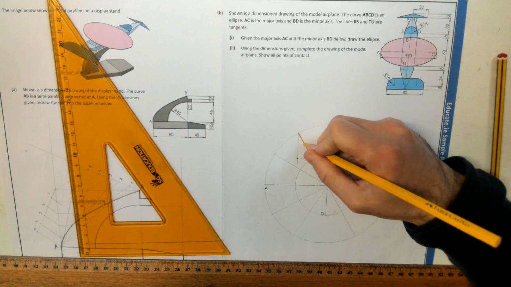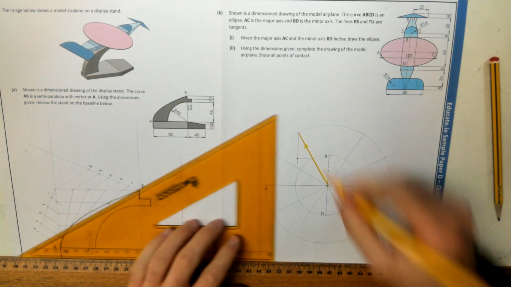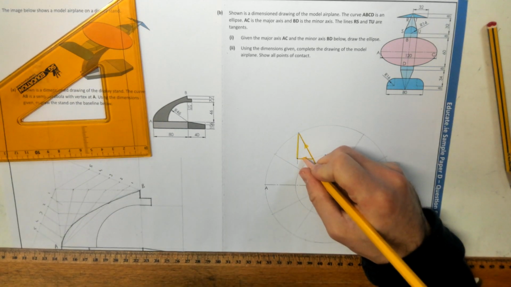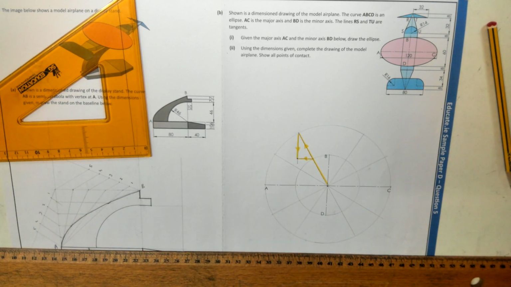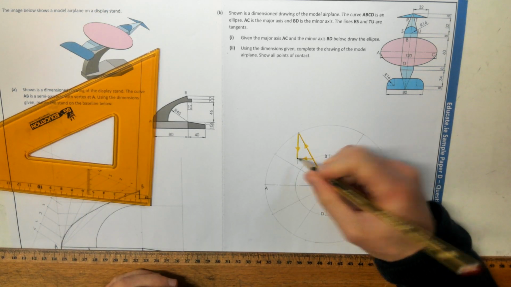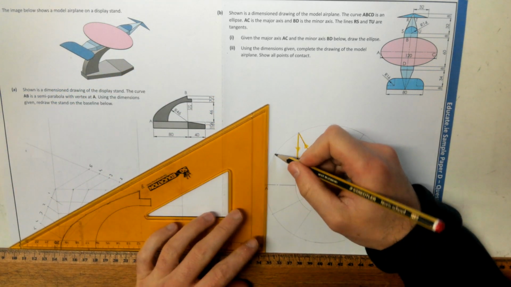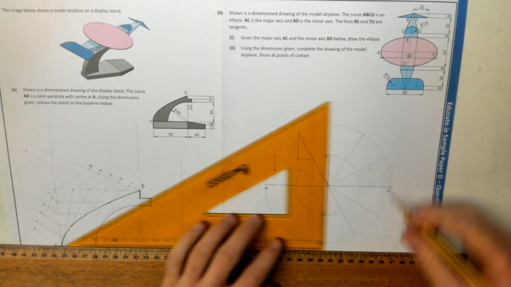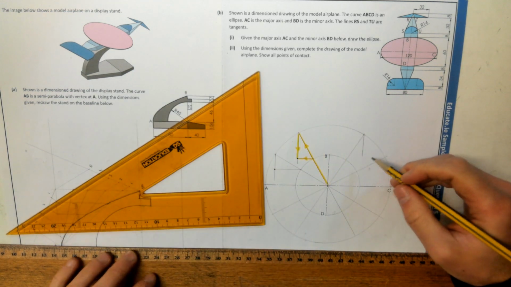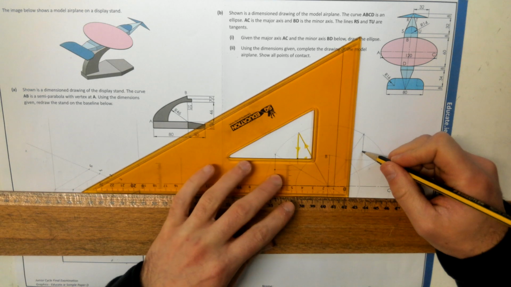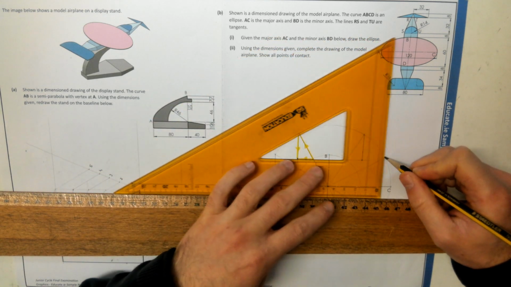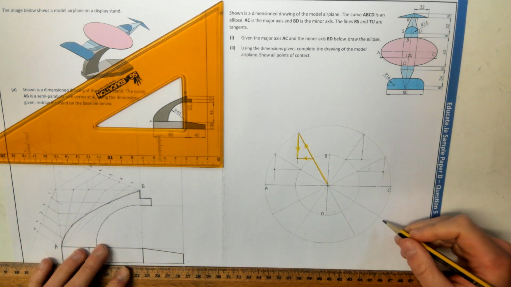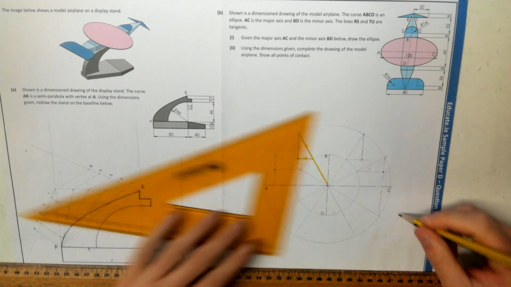So that yellow line goes out to hit the major, it goes down and across from the minor, and where they meet gives me that point of contact there. And it's the exact same again all the way around for the top half. Points go down and across. And then for the bottom half we just do the opposite. Where the divisions go, it goes up and across.